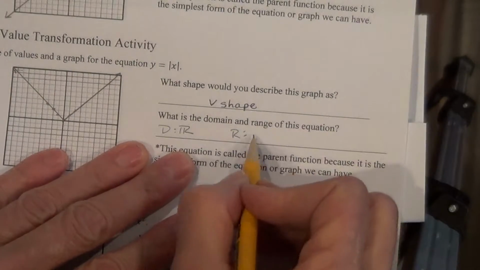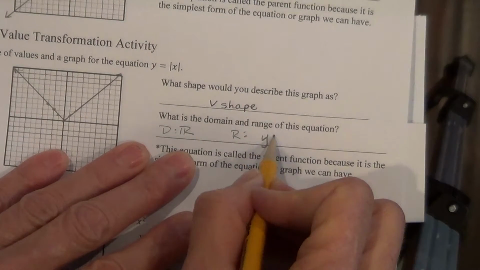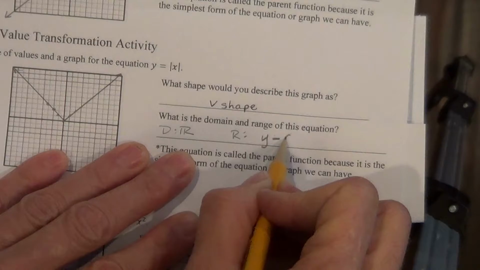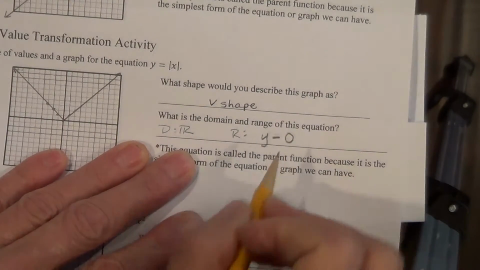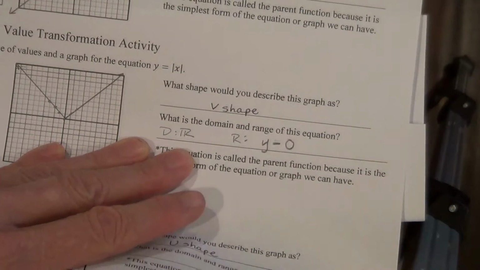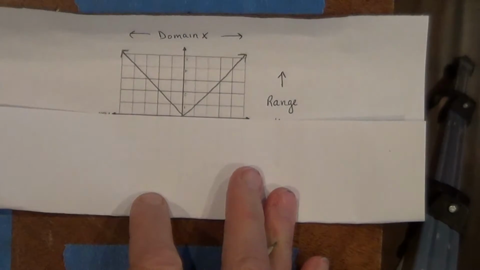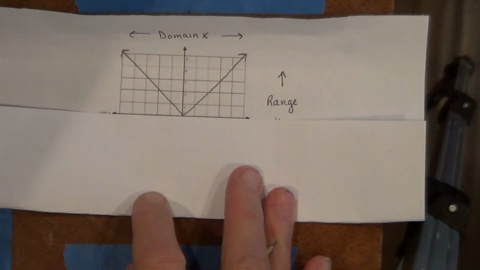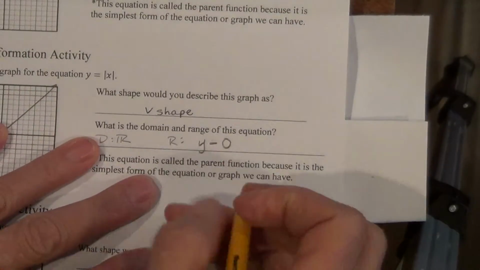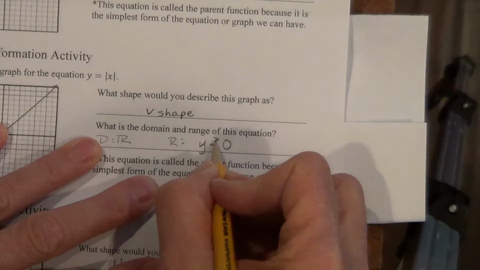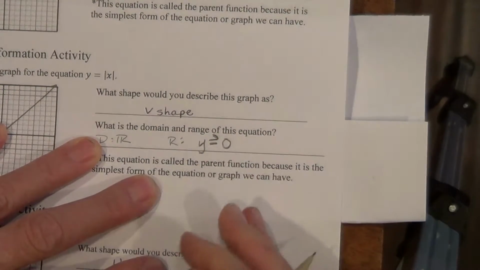on the range. Y can be equal to 0, and I'd put double if I wasn't going to put an inequality here, but we also need to say that y has no limit on the top. So y can go on and on forever. So y is equal to or greater than 0.